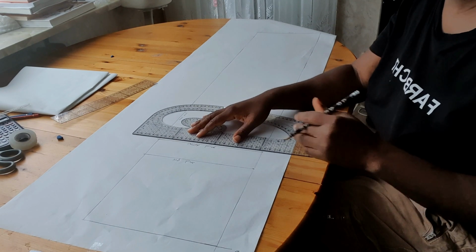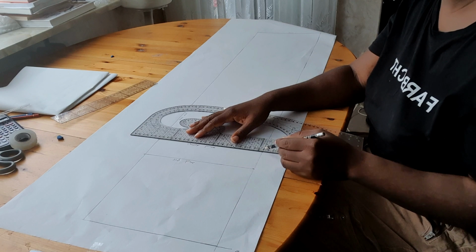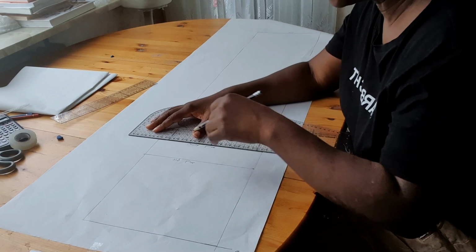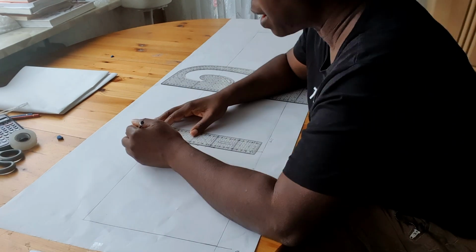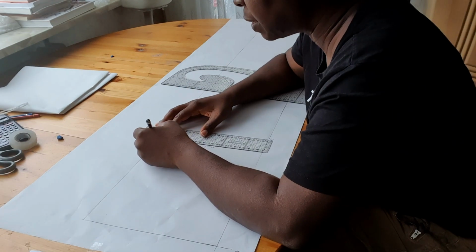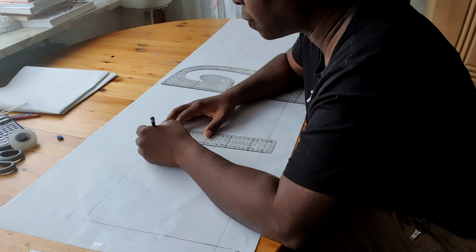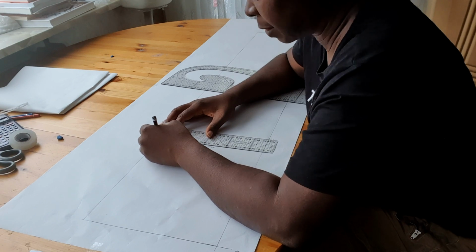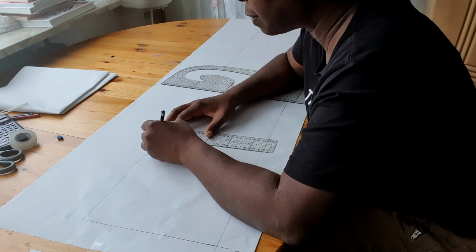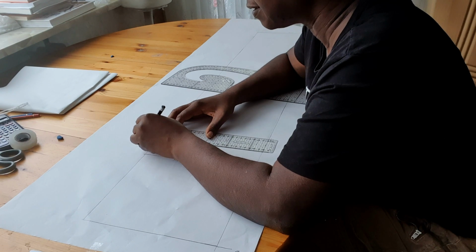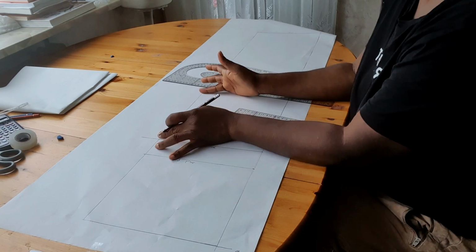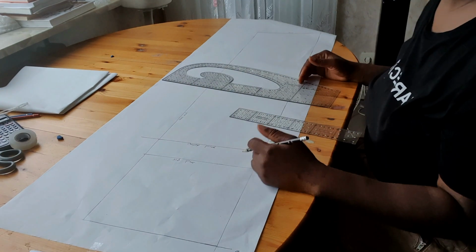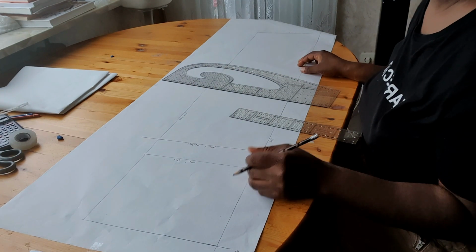So right now, this is the crotch line, I want to extend it. I have to extend it here this way by 4.5 centimeters. So this is 4.5 centimeters. So I have to extend it. Don't forget, here is the inner seam. This line is the inner seam, while here is the side of the skirt, of the trouser.